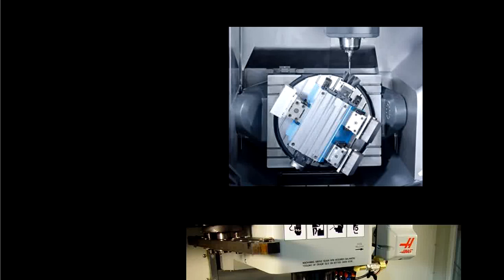So this machine, the surface table rotates in this direction. It obviously rotates in this direction along this path here. It looks like there's a fairly complex fixture that's bolted to this big circular table here.